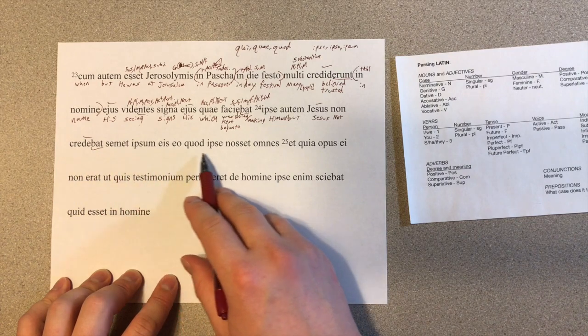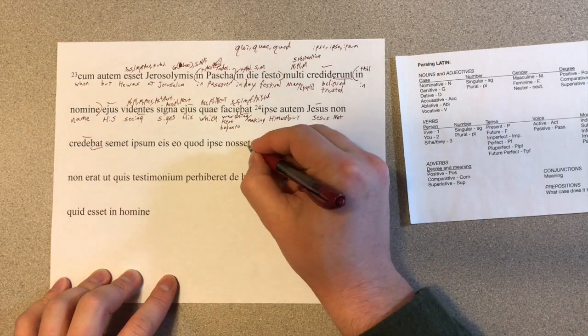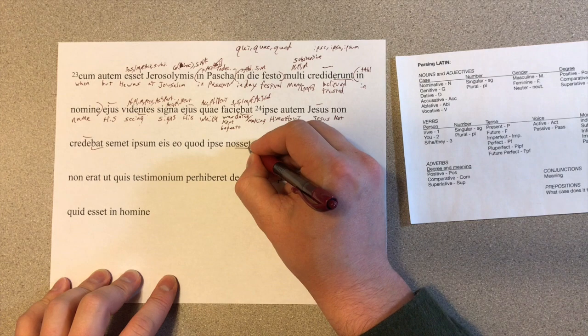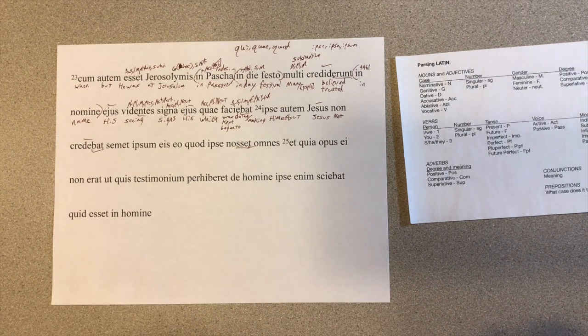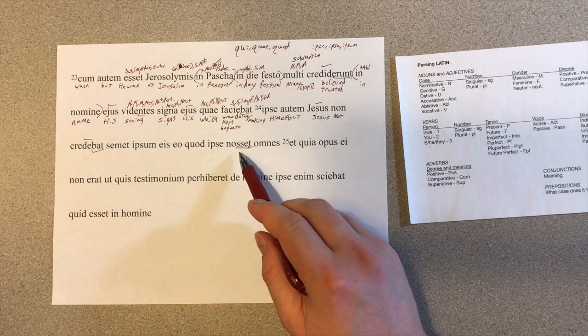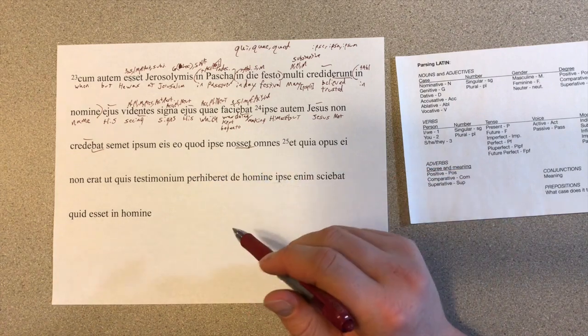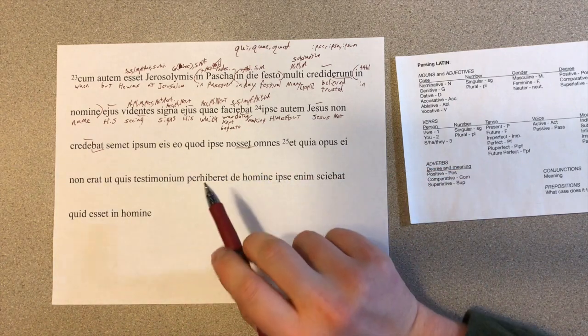Semet ipsum, nocet. This T right here with the SSE tells us that we have a subjunctive, I think. Yes, subjunctive. Brain went blank there because I was thinking about the Greek. The Greek uses an articular infinitive, and in this case you've got a subjunctive. So yeah, that's six one way, half a dozen the other.